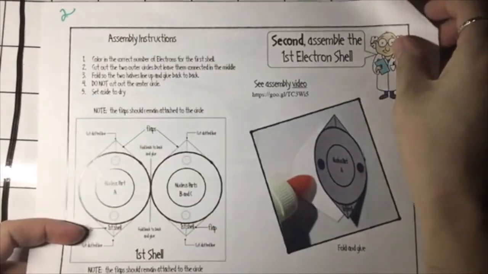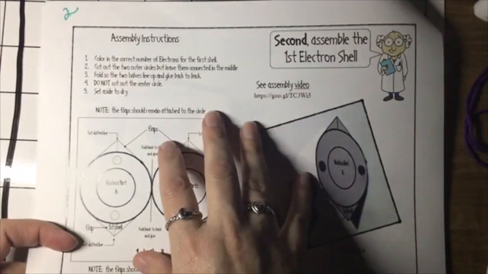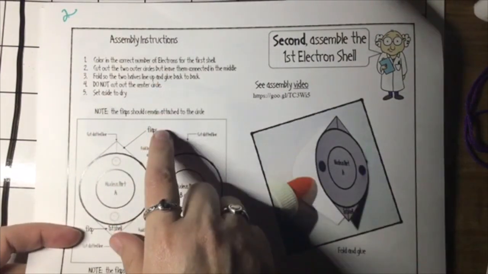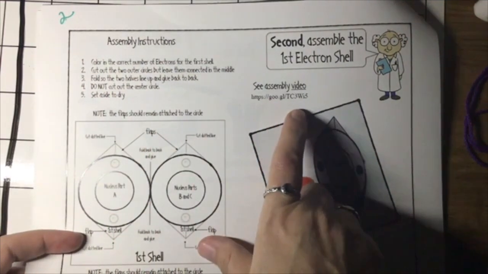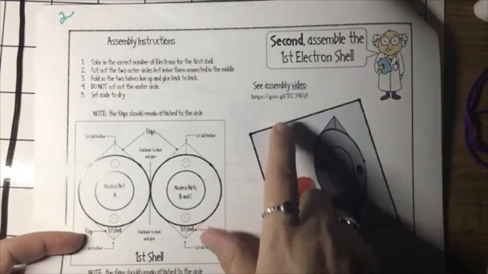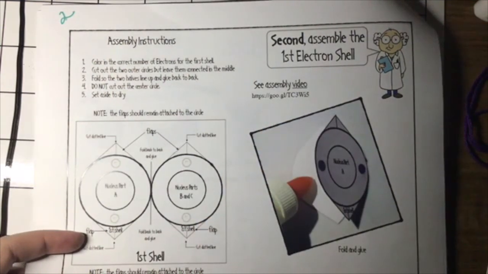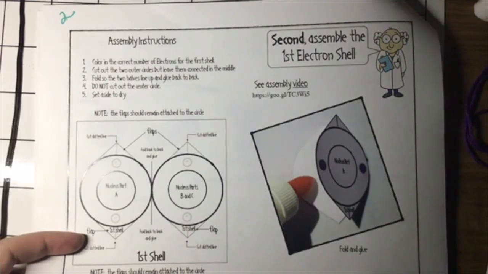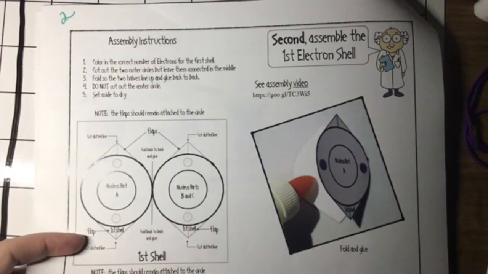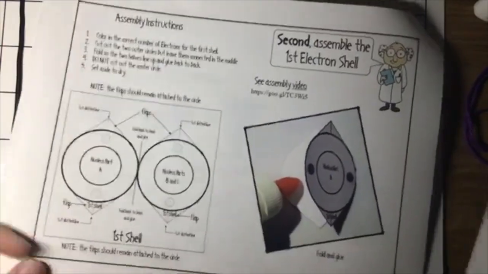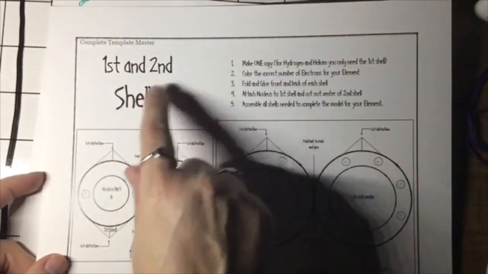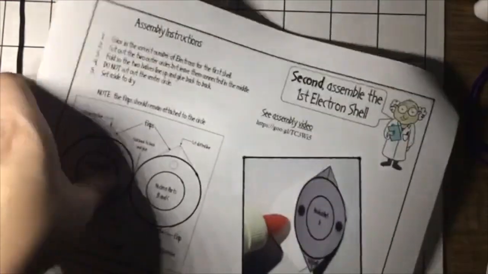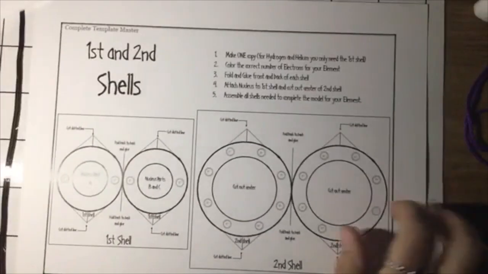All right, so you're going to go ahead and flip to the back of that first page, and this is where we're going to start. Okay, notice it has the instructions right here. There is also an assembly video on YouTube if you wanted to go and look at that. It goes pretty quick, but if you wanted an overall idea, then you might want to watch that. It's got a really robotic voice, but it does work. So that option is there for you too. So we have our instructions, and then you're going to need this paper first, the one that says first and second shells. Okay, so let's get that ready.